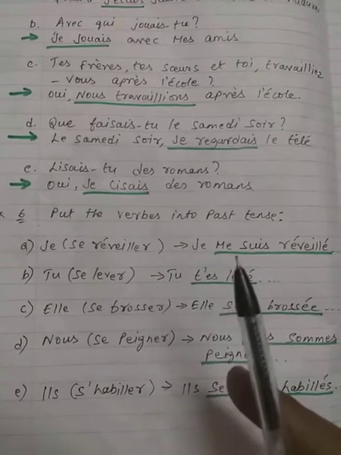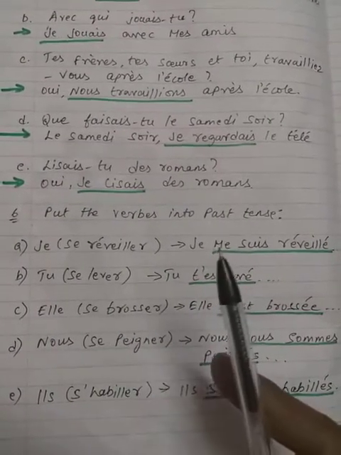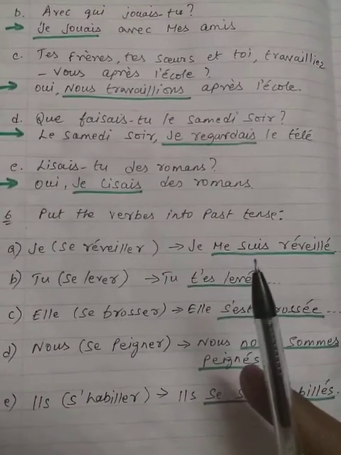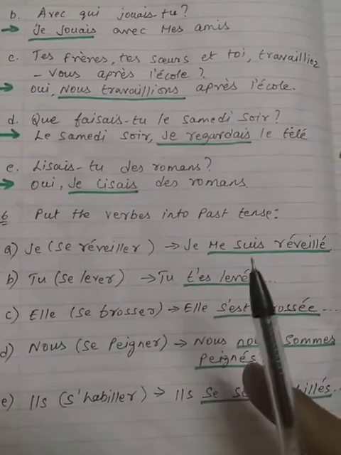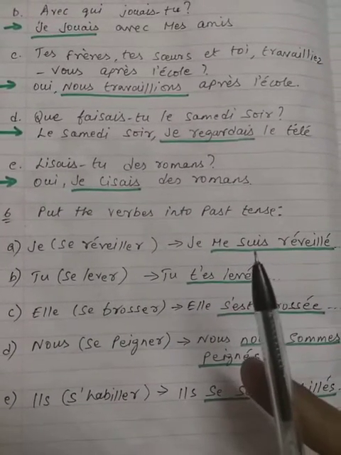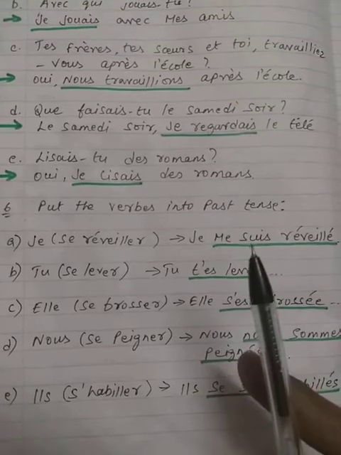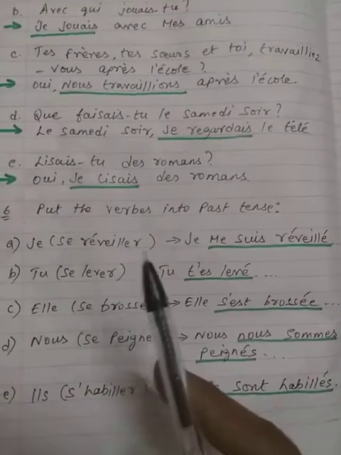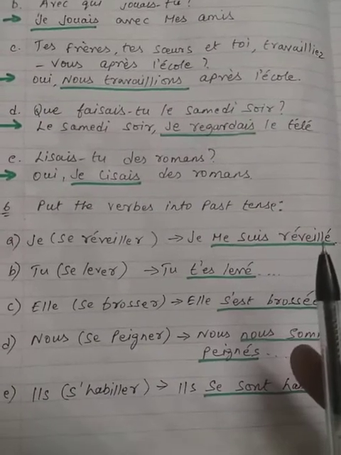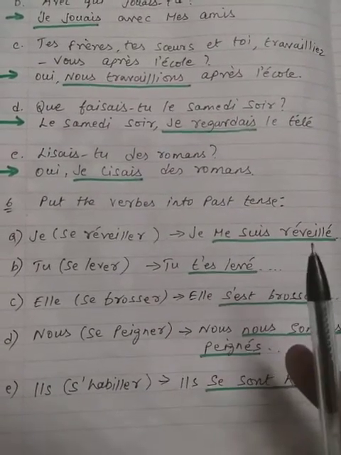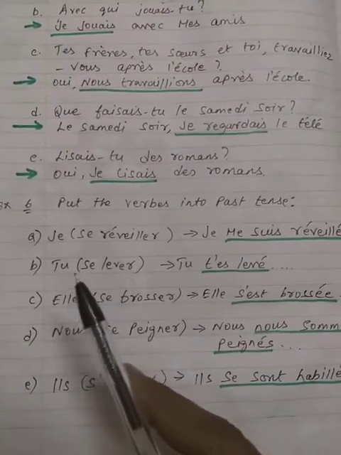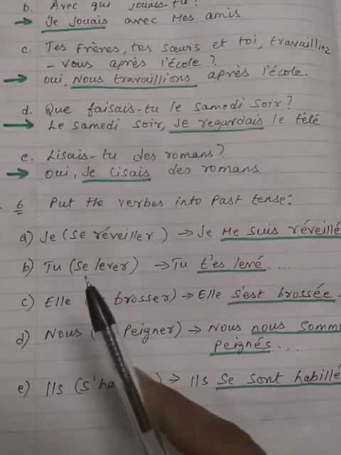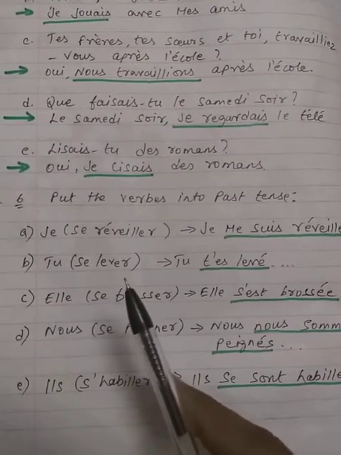Subject je, ME, SE becomes ME. Then the auxiliary verb être, first person suis. We have to put the auxiliary verb être in present tense. Then comes the past participle, ER verb. Replace ER by E accent. Je me suis réveillé.